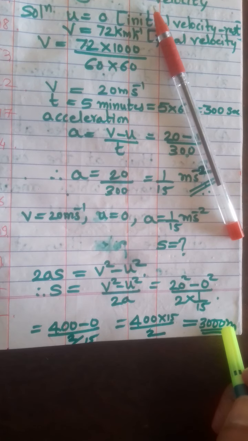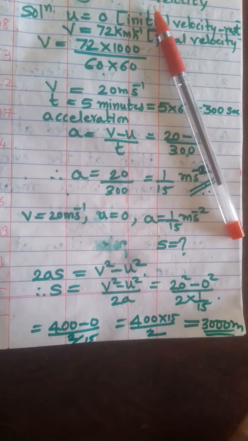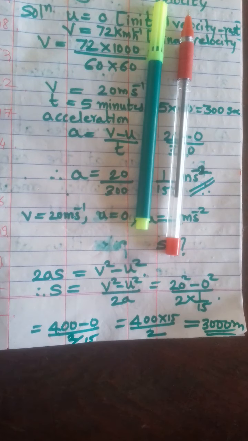Please understand the question, take down the notes in your notebook, and practice and revise them. Revise and practice them by writing them without looking.